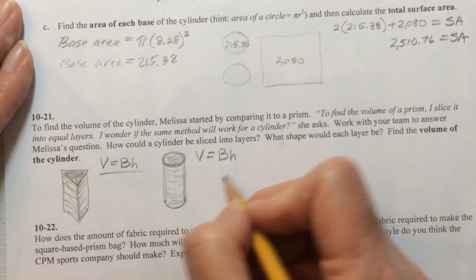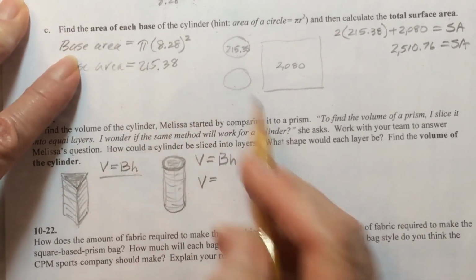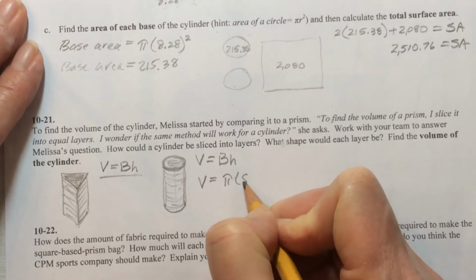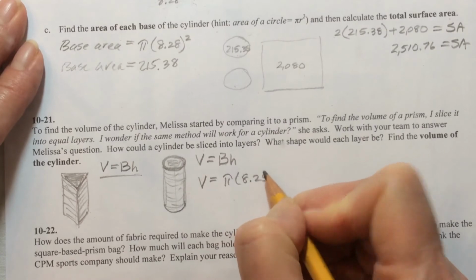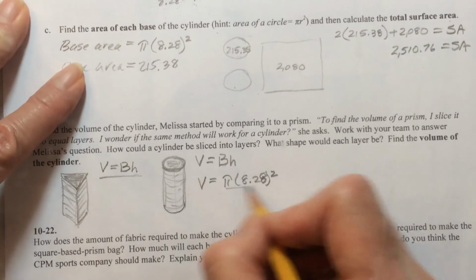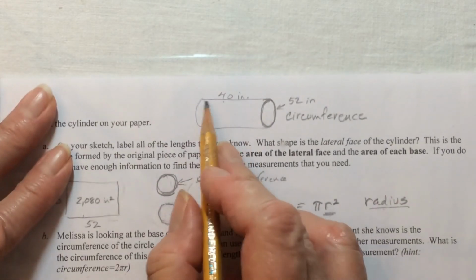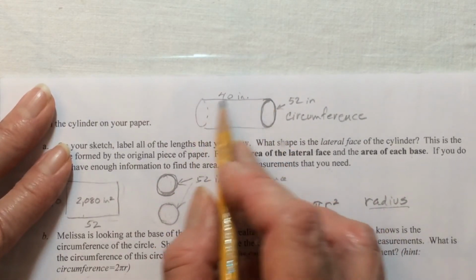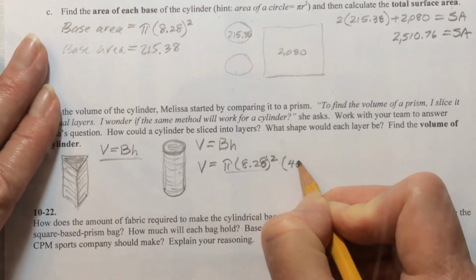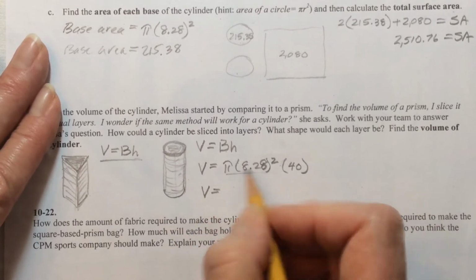So in this case, volume is going to be equal to the base, which we can write as pi r squared, which is 8.28 squared, times the height, which for this cylinder, from here to here, is 40 inches. So base times height, which is 40 inches. We can do the math on that and find out what the volume is.